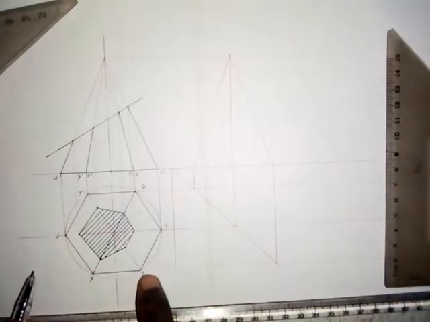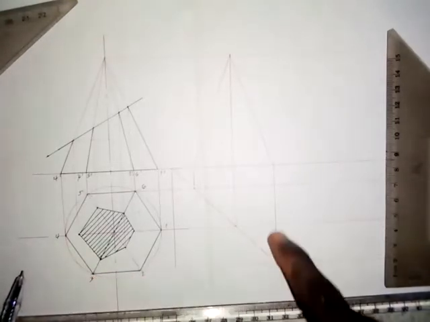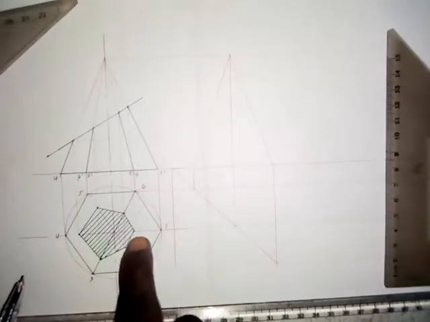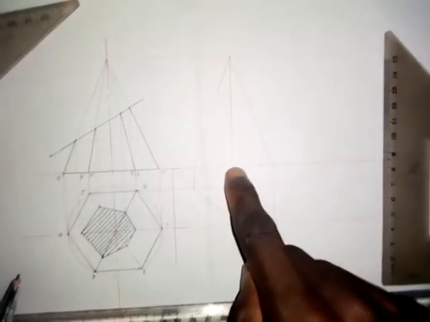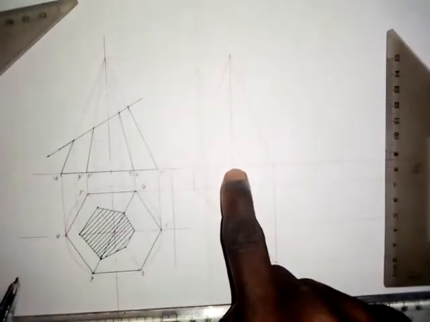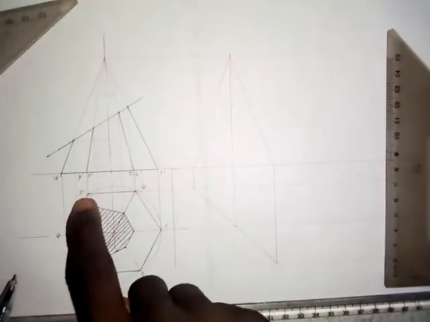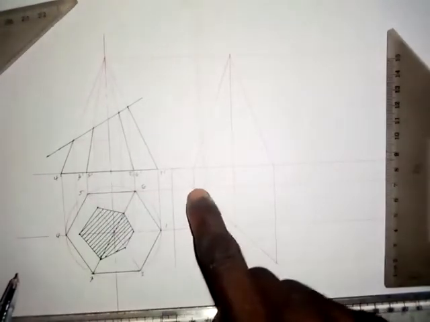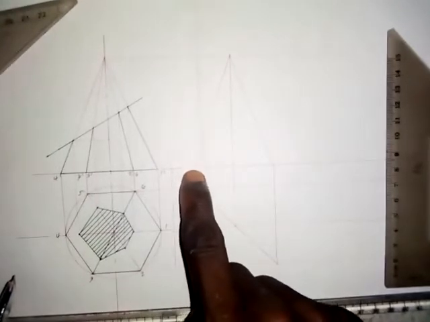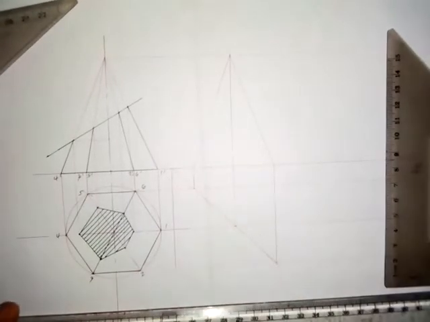This line is for 2 and 3, so I'm going to number this point as 2 and 3. This line is for 1 and 4. If you go like this and come up like this, I'll number this point as 1 and 4. And then this line is for 5 and 6. When I get to this point, go up vertically. This point is for 5 and 6.